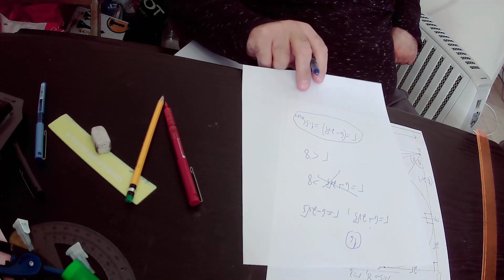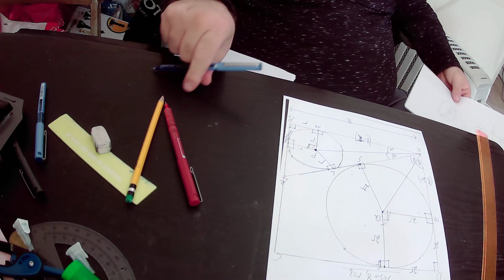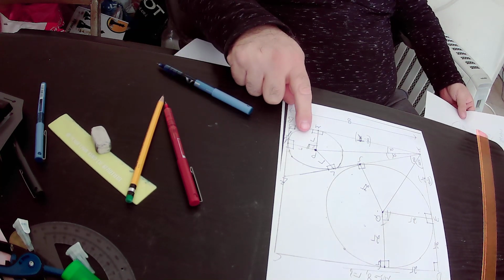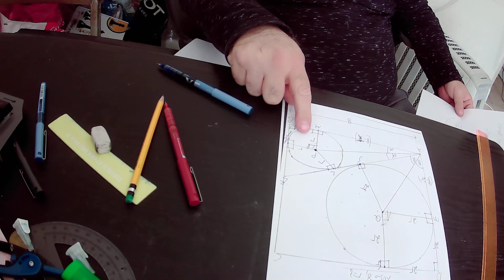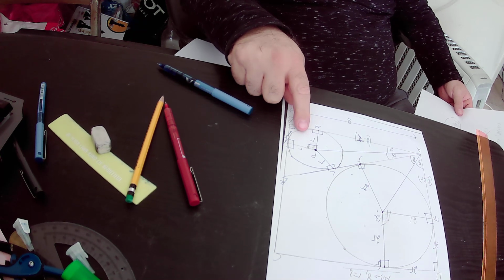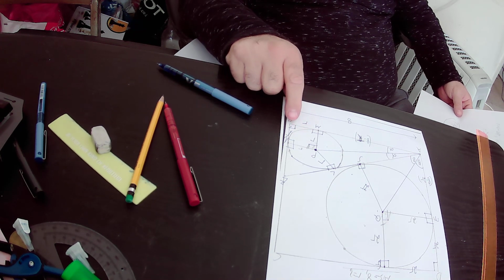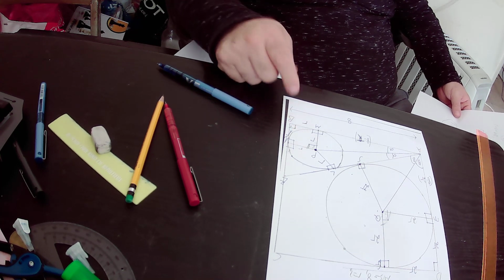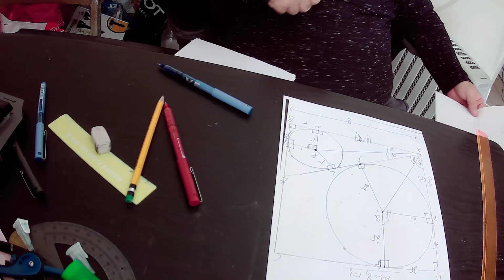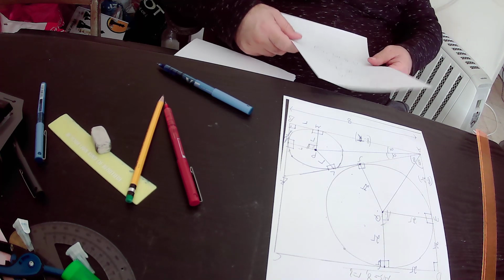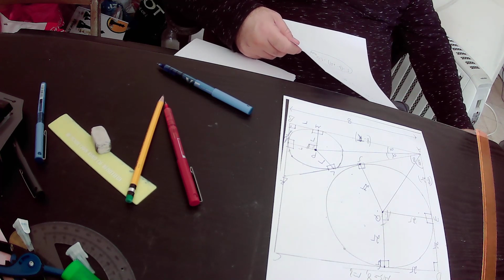So I will repeat again. The radius of this small circle equals either 6 minus 2 times root 5 units, or 1.53 units. Okay, so that is the answer to the question. Now I'll summarize the lecture.